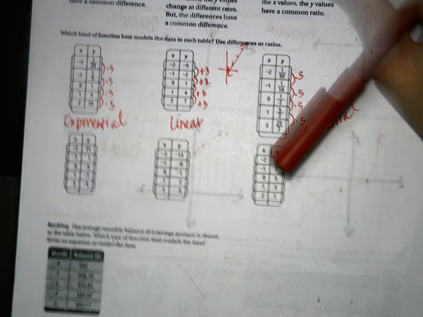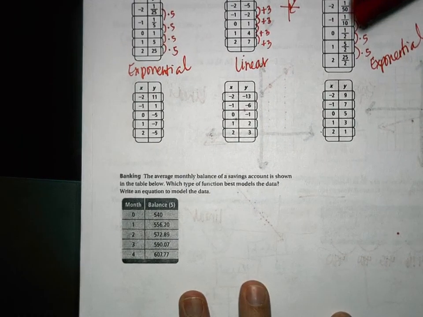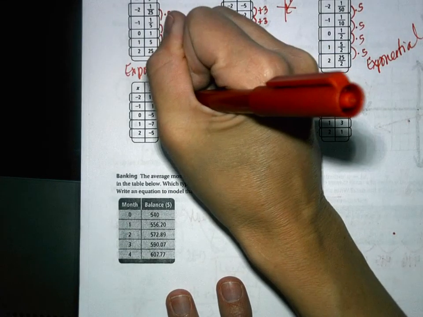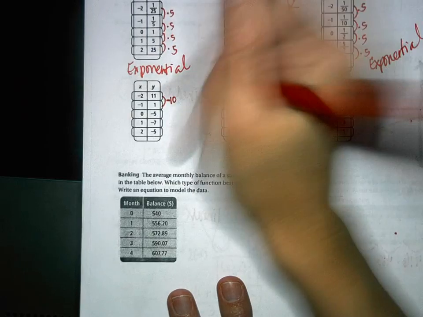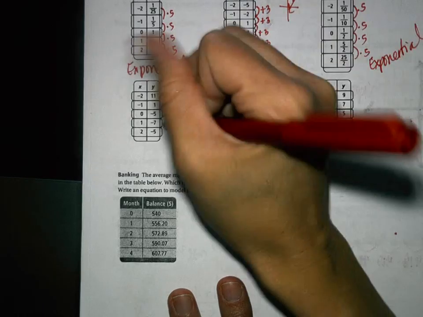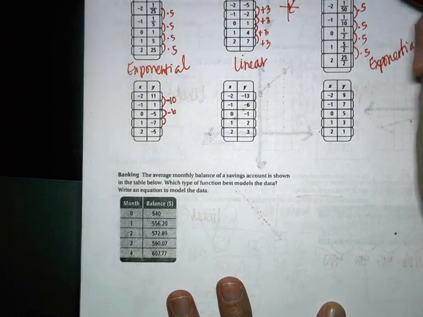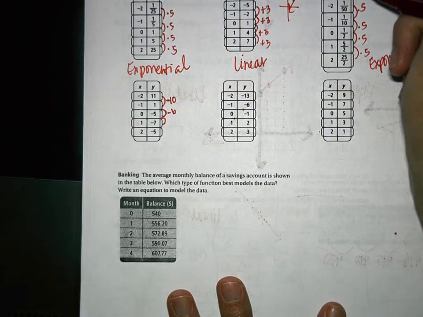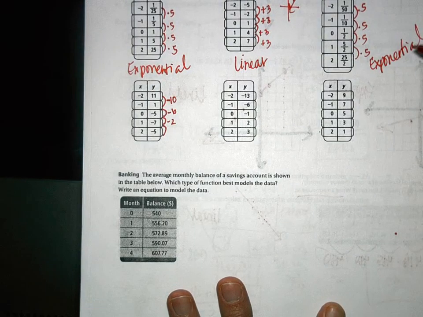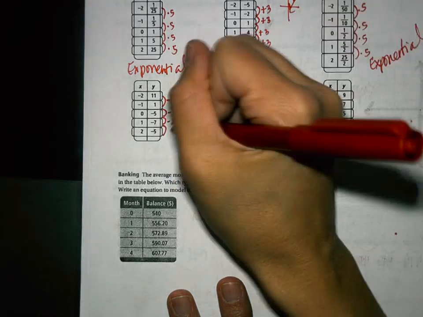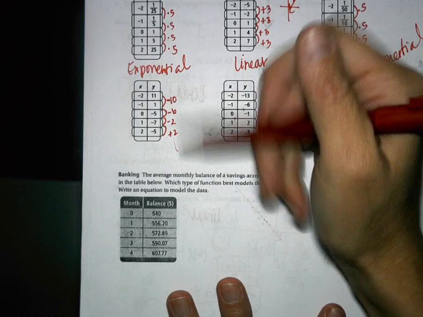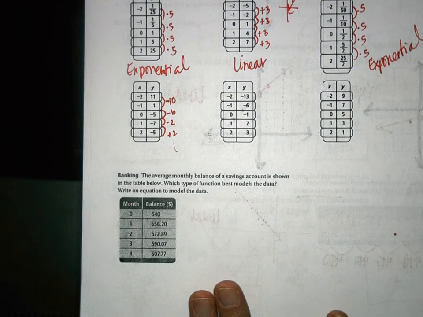Okay, next one. So what does it take to get from 11 to 1? Subtract 10. From 1 to -5, subtract 6. From -5 to -7, subtract 2. From -7 to -5, adding 2. Okay, so do you see how that doesn't look right? There isn't really anything in common. So you go to the next set of differences.